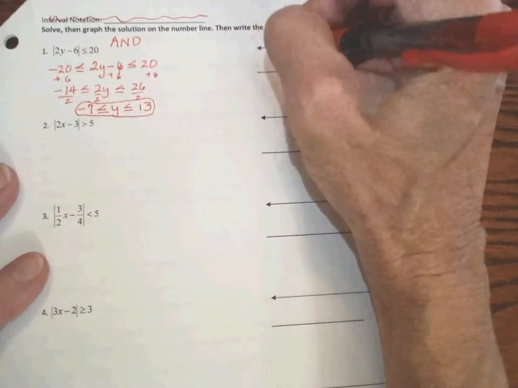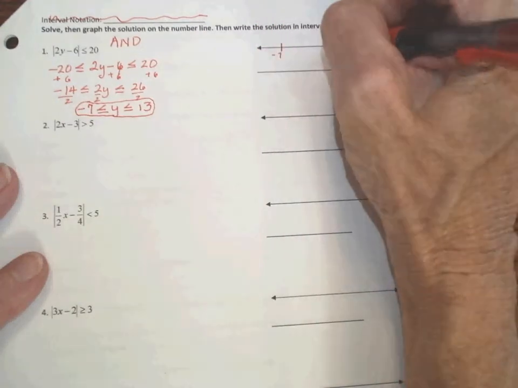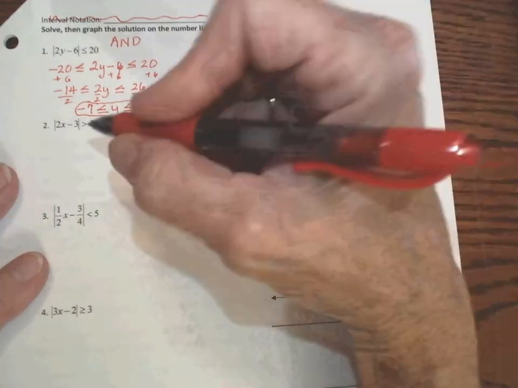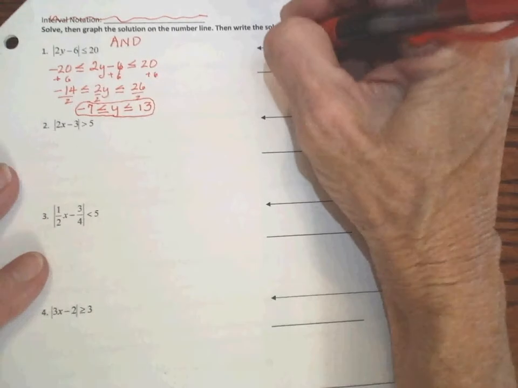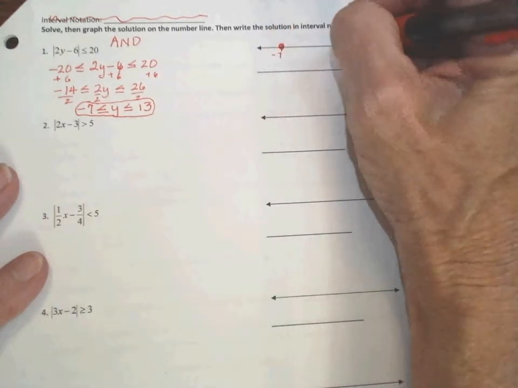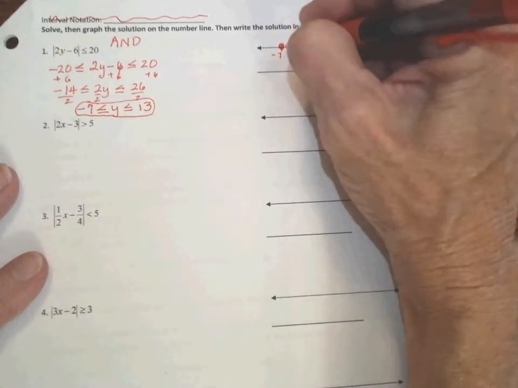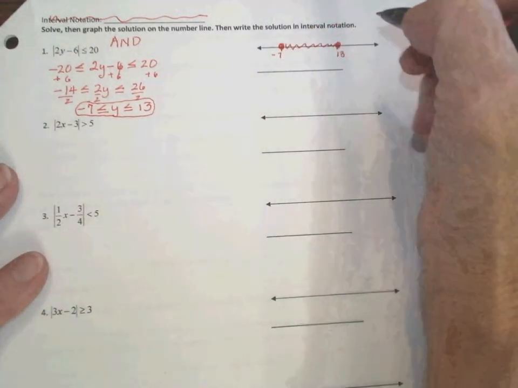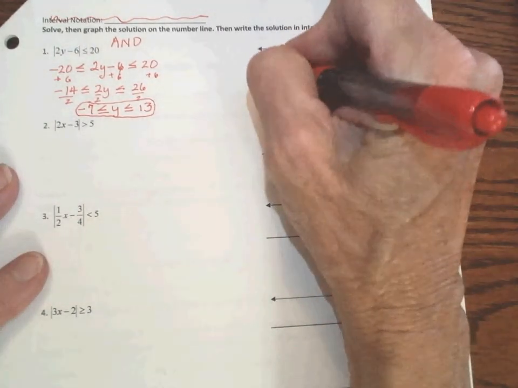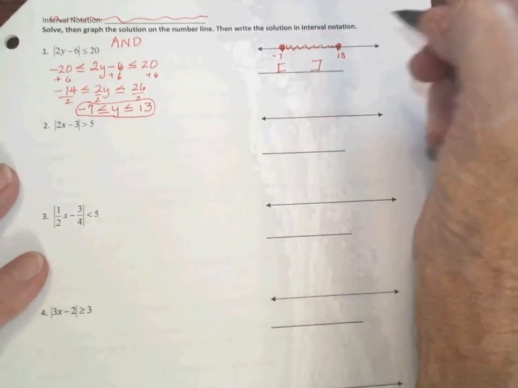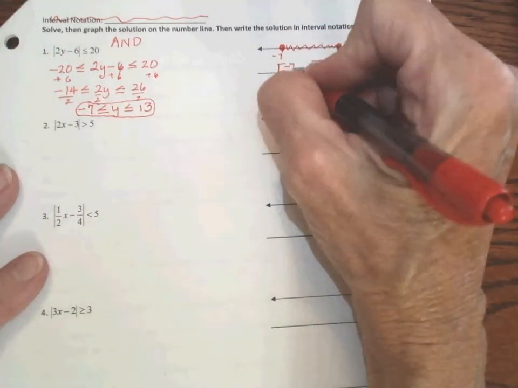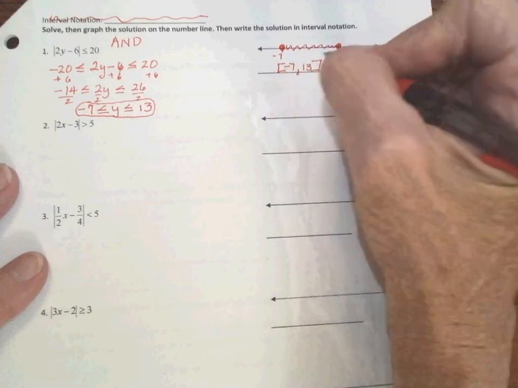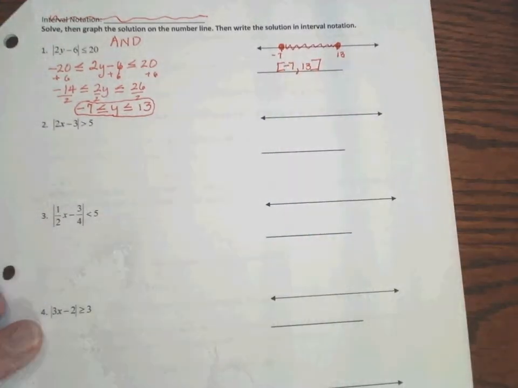I want my answers to be between these two numbers, so I have negative 7 and 13, and they are equal, so I put solid dots on them, and then I shade everything in between. So for interval notation, solid means bracket and a bracket, and then this would just be negative 7 comma 13.